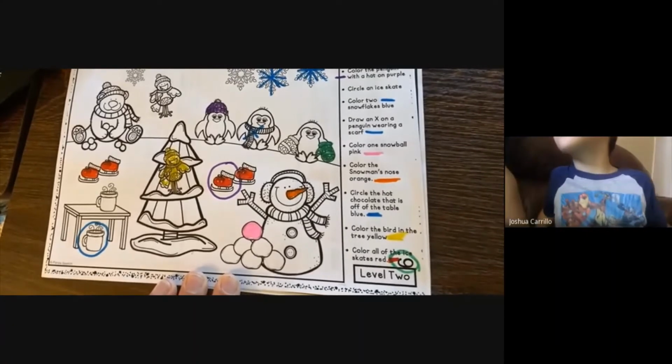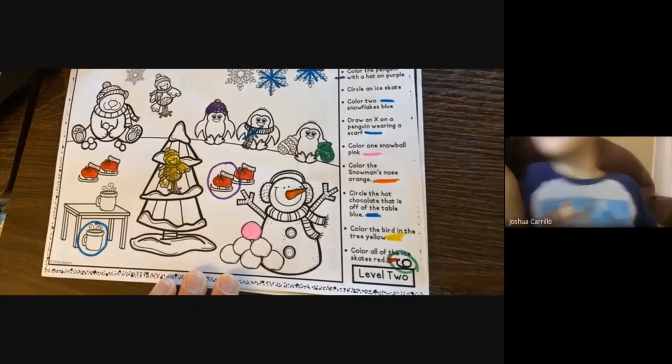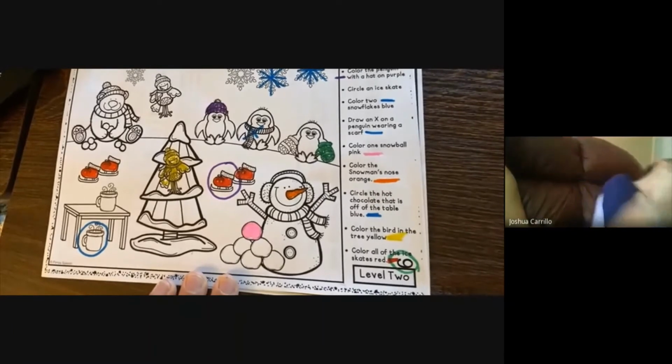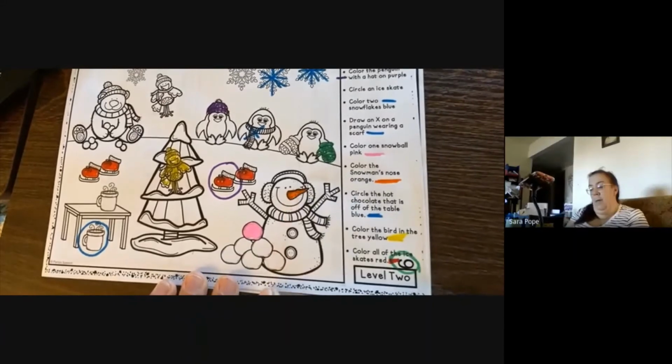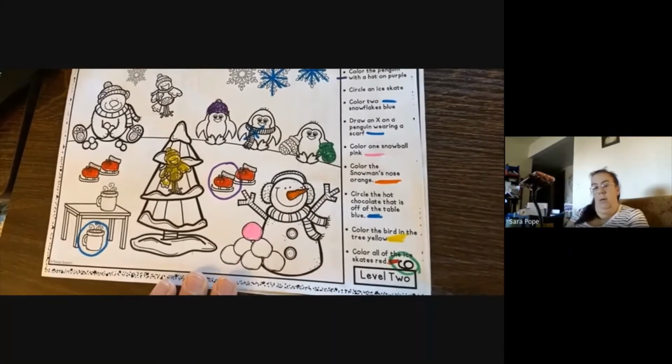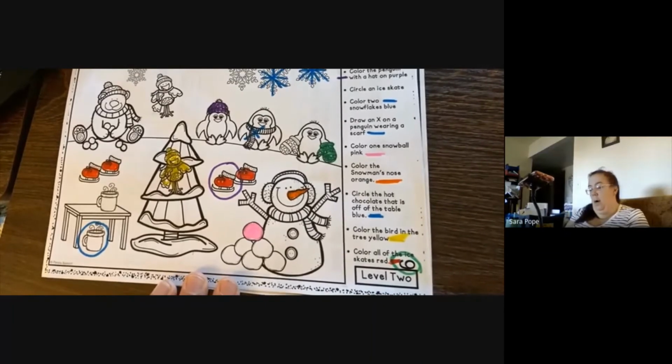Orange. Where are you? It's orange. I want to do a small. All right, so you're going to find that snowman and you're going to color it orange. Okay. All right. Pay attention.